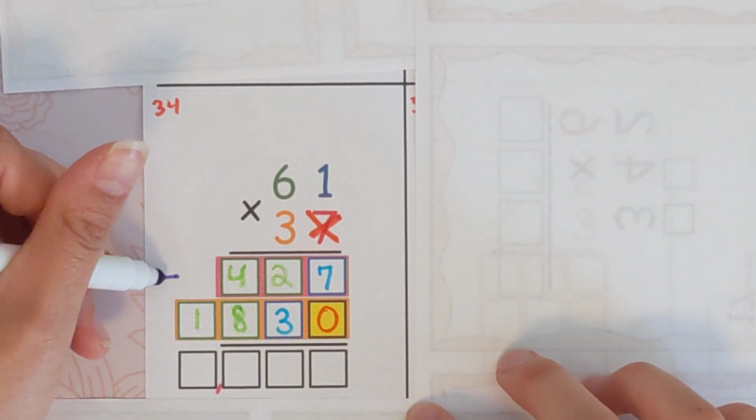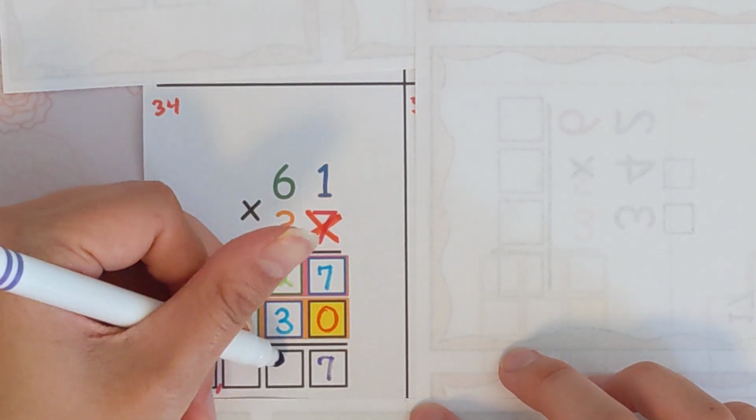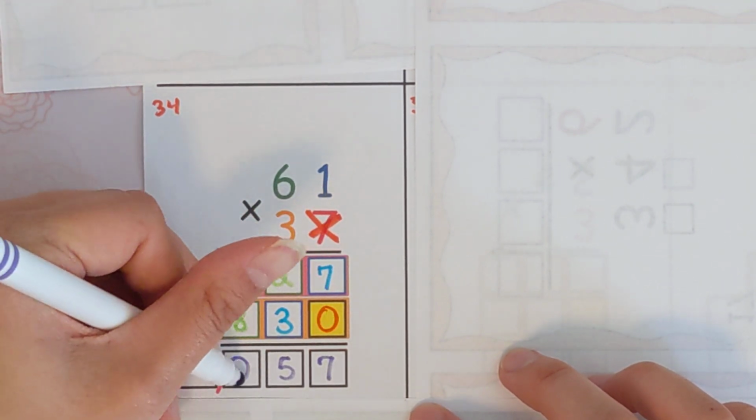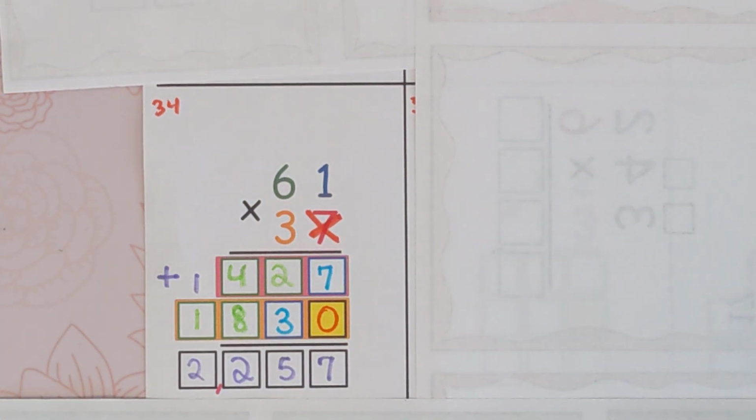So go ahead and do that, and then you can check it with me. 7 plus 0 is 7. 2 plus 3 is 5. 4 plus 8 is 12. Carry the 1. And 1 plus 1 is 2. 2,257.